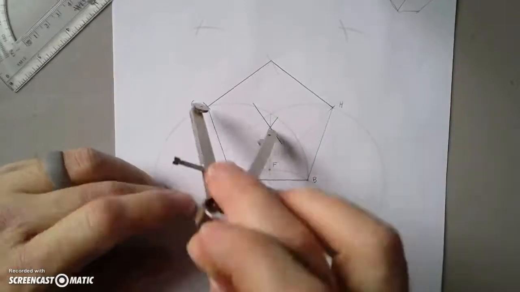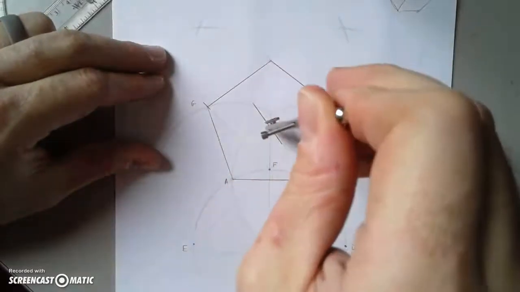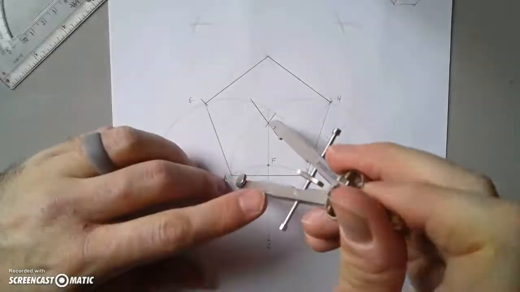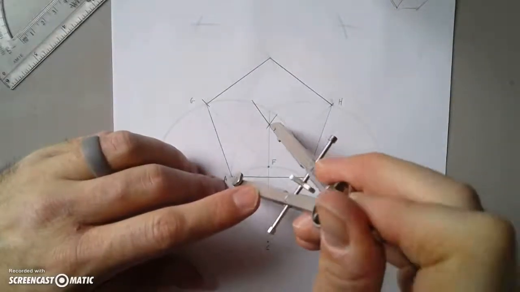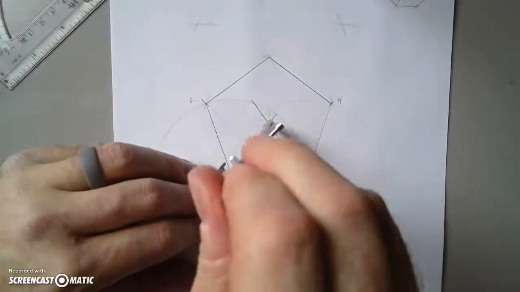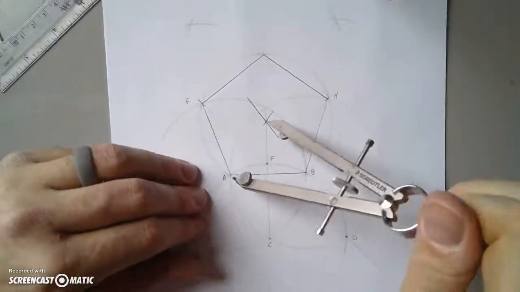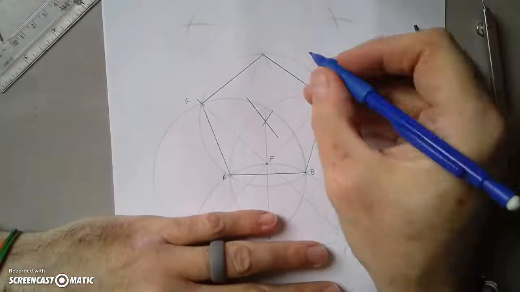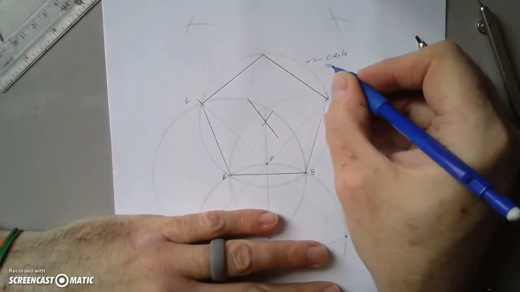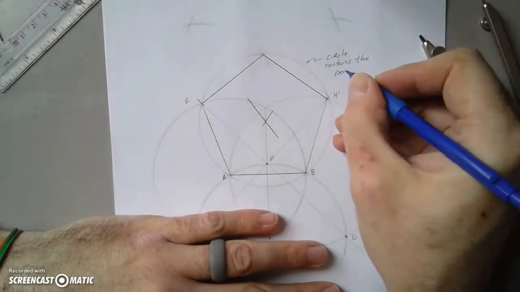So now I can figure out the circle, and I test it to see how close I am. It's not too bad. I need to move my compass just a smidge. Yeah, that's probably better. So what do I do with this circle? So this circle contains the pentagon.